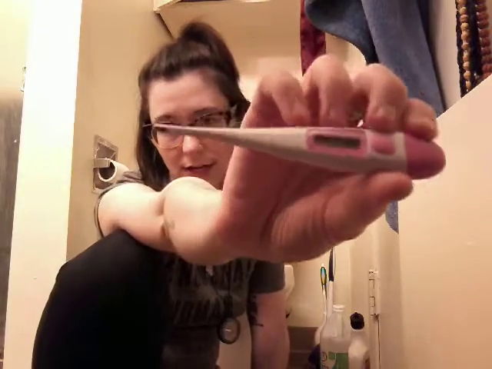98.34. This is probably more accurate to get in your armpit, at least for this. I got this at Target. It's $6.99 at Target. You can also get them online. You really don't need a super expensive, hyper quality one. Those are in the family planning section at Target. They don't have that at Walgreens though, so don't bother.